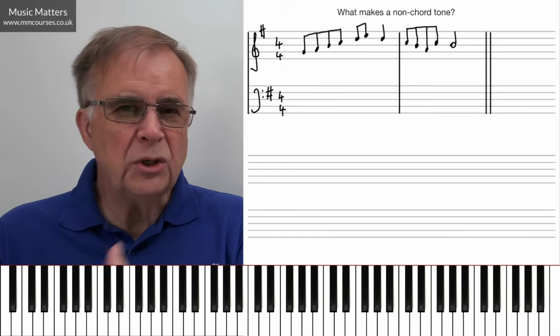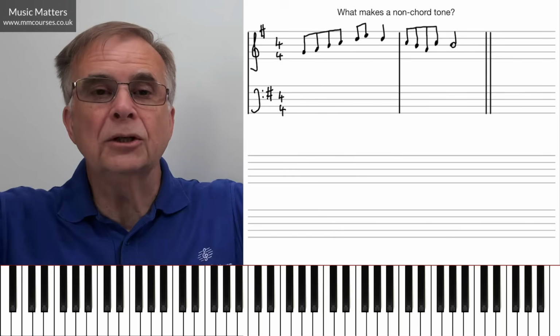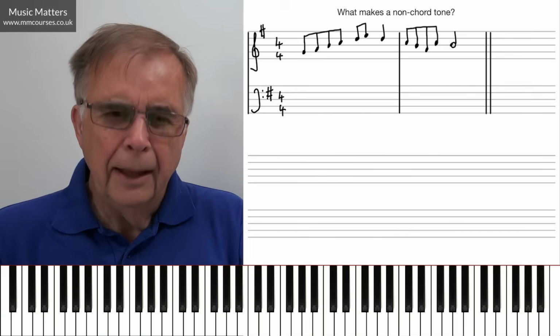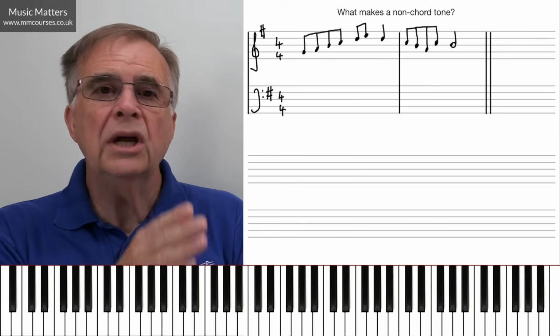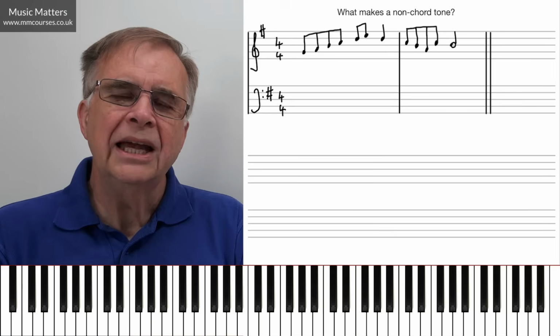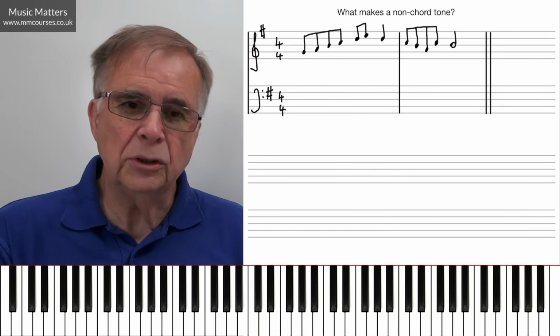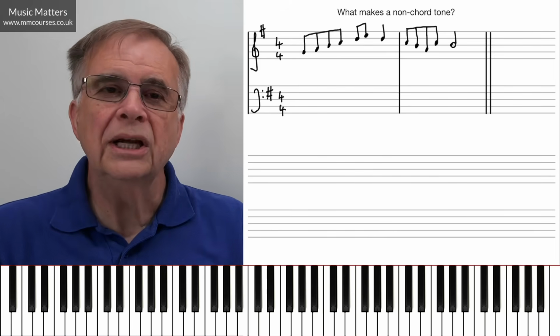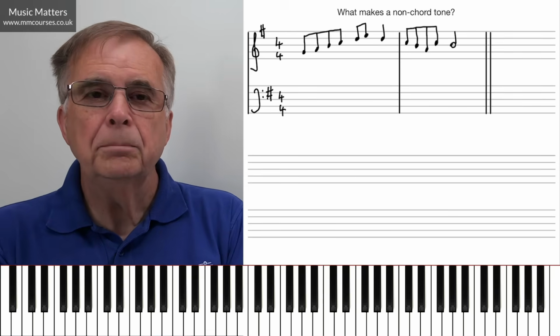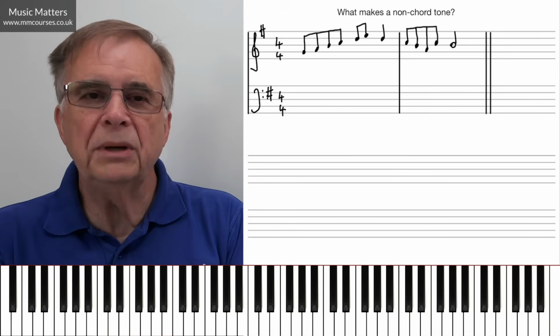There are different ways in which you can do that by extending the chord so it becomes the 7th, the 9th, 11th, the 13th. But also we've got these things called passing notes or passing tones. In other words, they're notes that don't belong to the chord, they're non-chord tones or inessential notes that pass by step between notes that do belong to the chord.